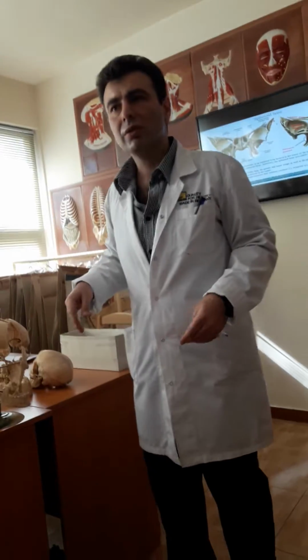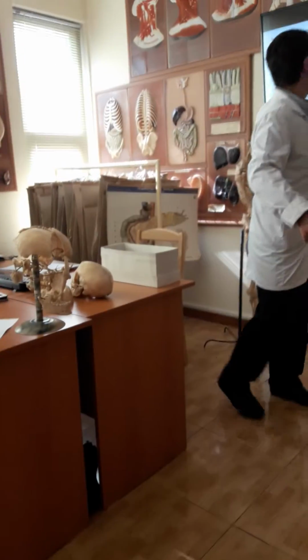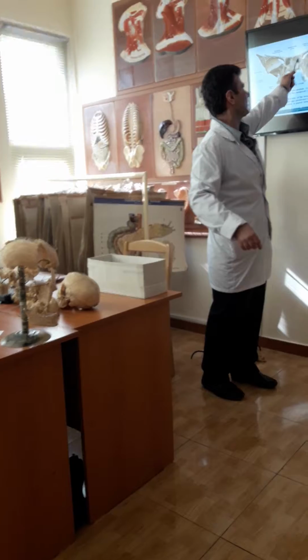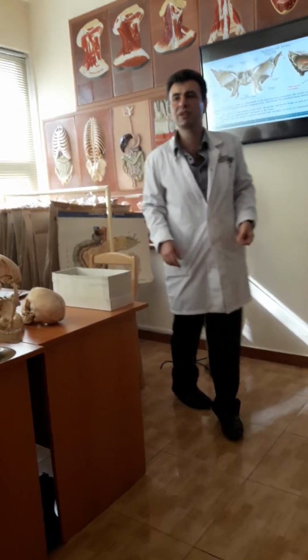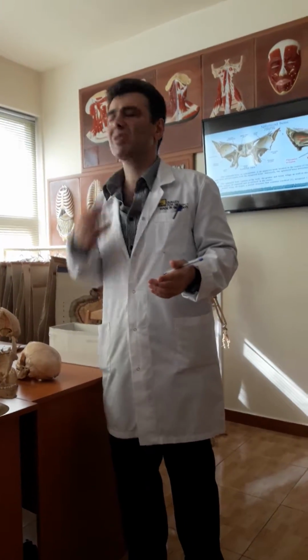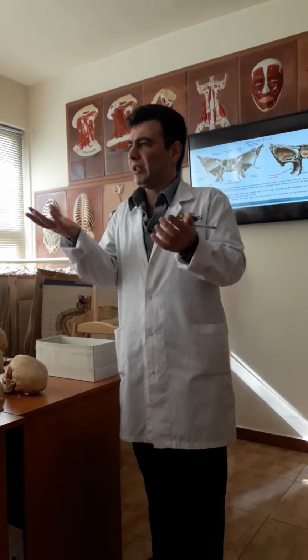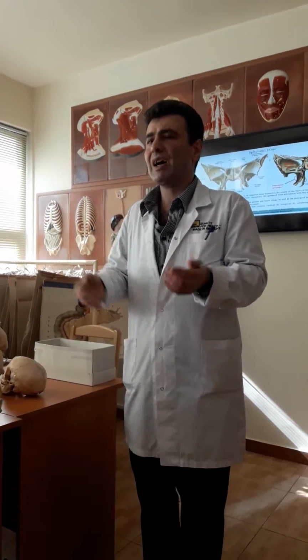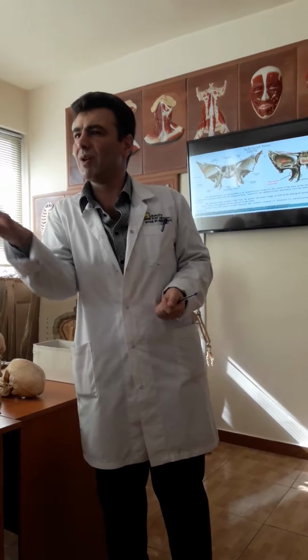It has a bird-shaped form. These are the wings, this is the head, and these are the eyes of this bird. What is its function? It forms the base of our skull. That's why the sphenoid bone is mainly located in the base of the skull.